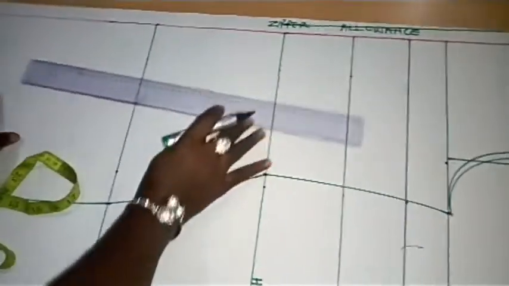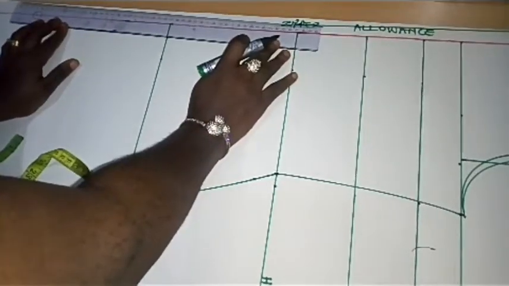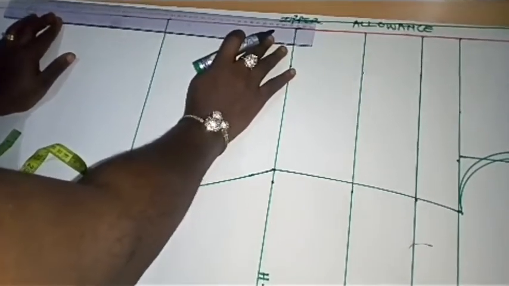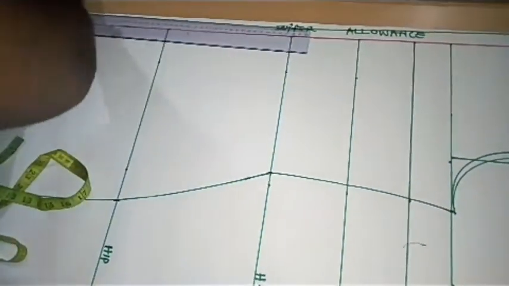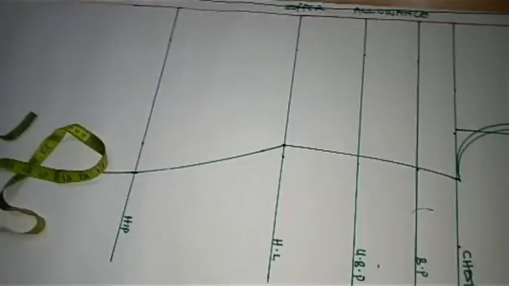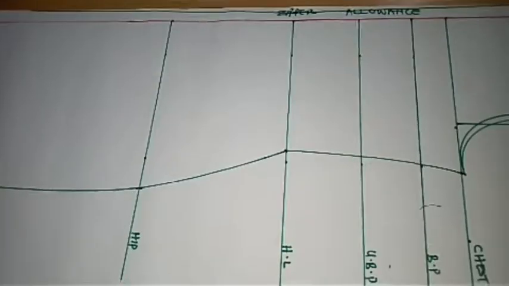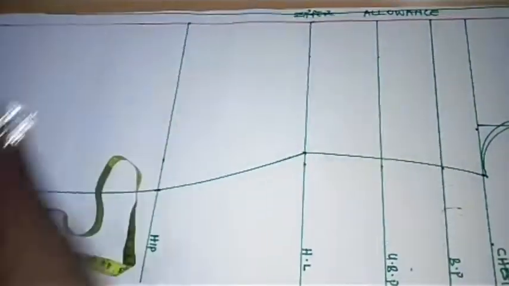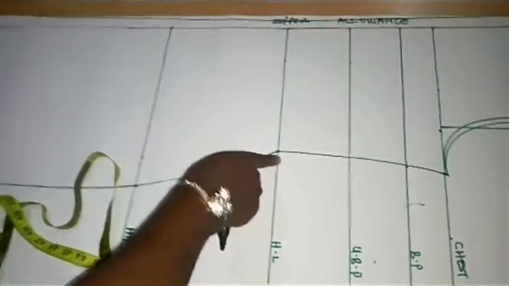Then I'll also place my ruler on that point down to the hem. You can see how I'm placing it. So what are we doing right now? We are trying to make sure that there's no puff at the back. So now we've taken away half an inch from our waistline. Now we'll be replacing it here.